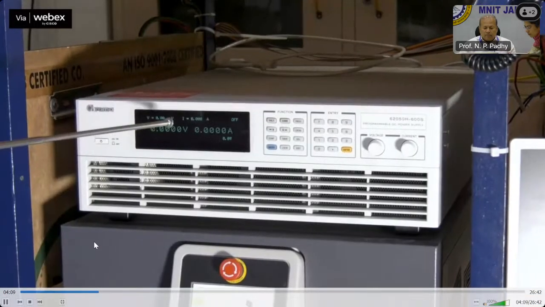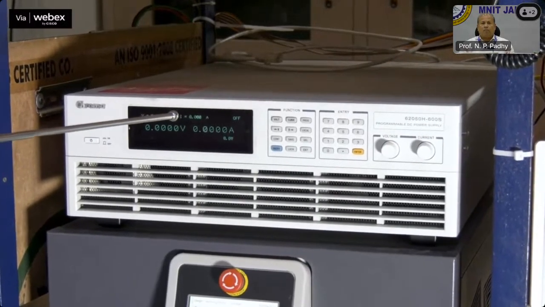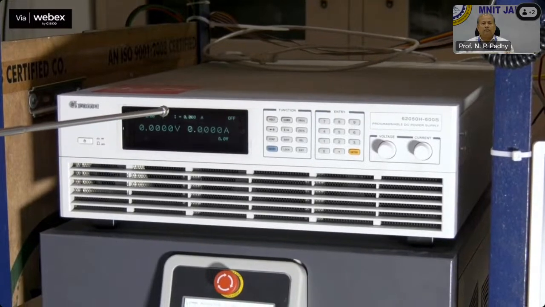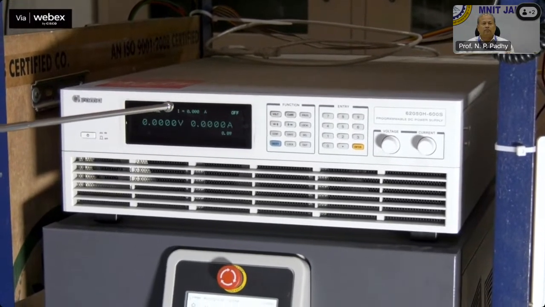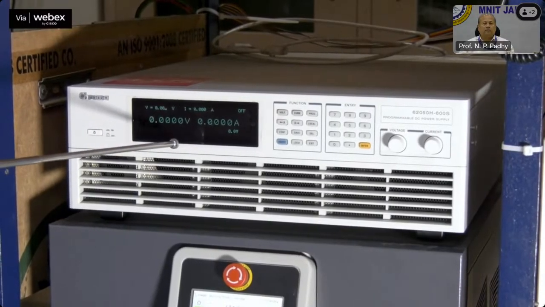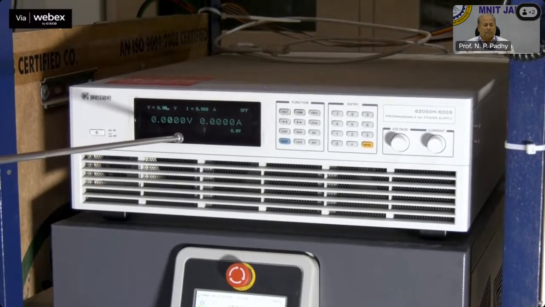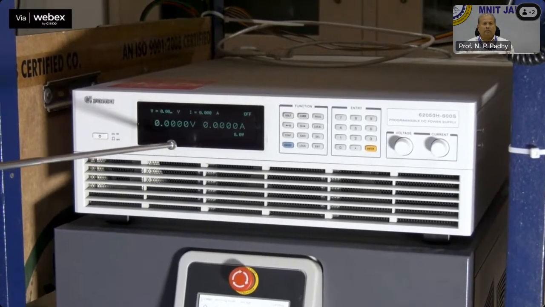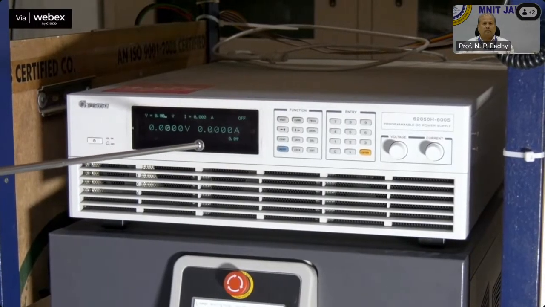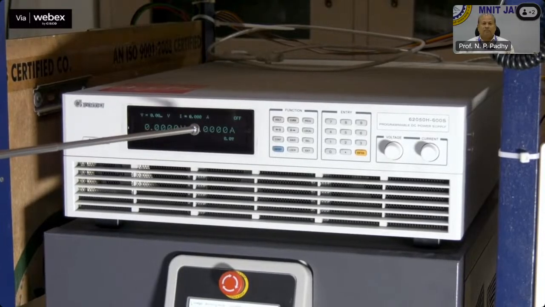To start with, let us focus on the programmable DC source. The model that we are using for our demonstration has a power rating of 5 kilowatt and a voltage rating of 600 volts. It is basically a single channel one. It is directly connected to the DC bus of the 3-phase inverter in our test bed.